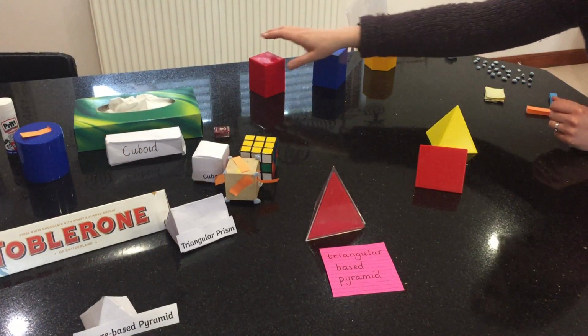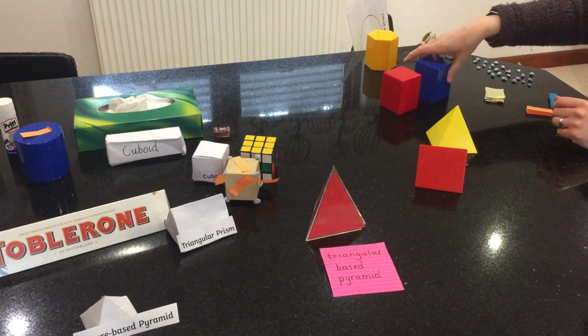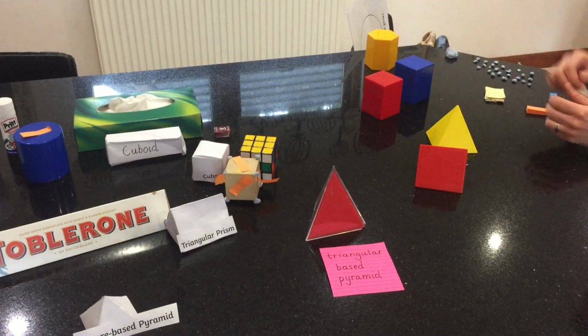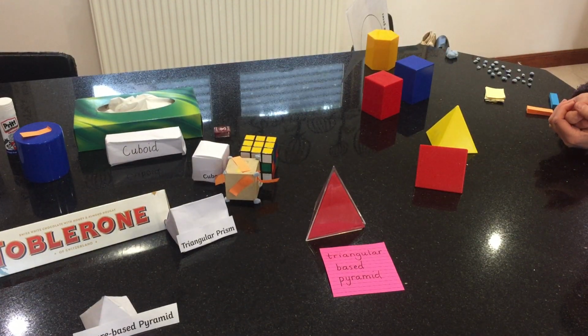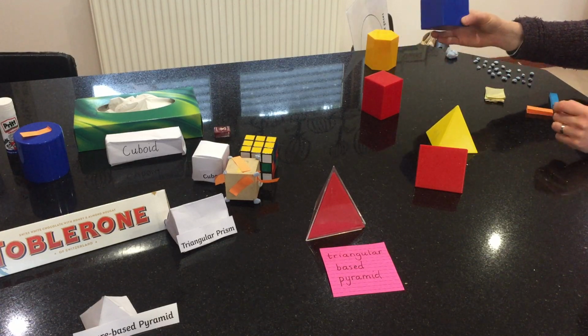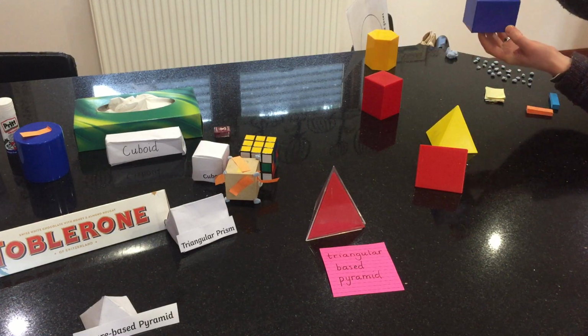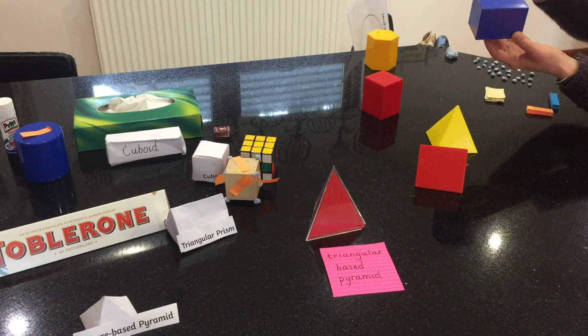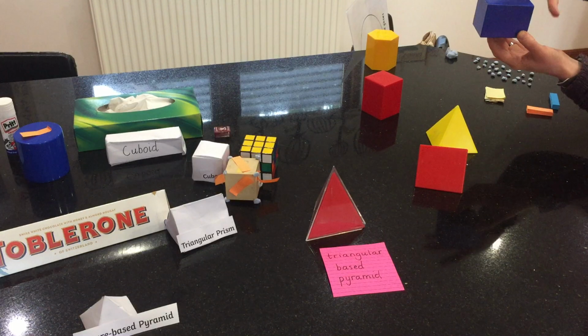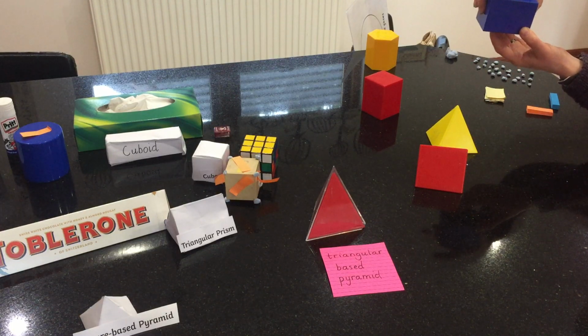Moving on to the cuboid shape. Okay, cuboid shape, similar to a cube, but it has different shapes inside it. The cube was made up of 6 squares, but the cuboid is made up of 4 rectangles, 1, 2, 3, 4, and 2 square faces here.